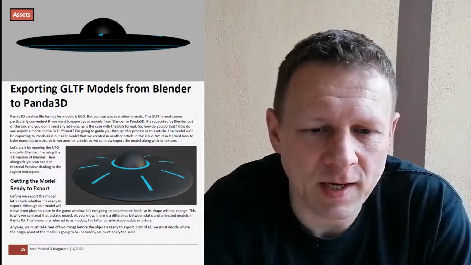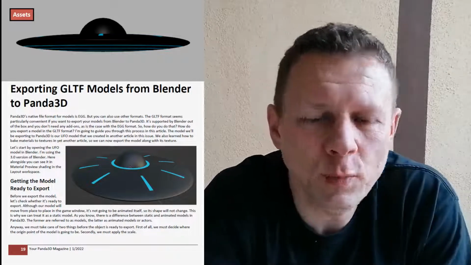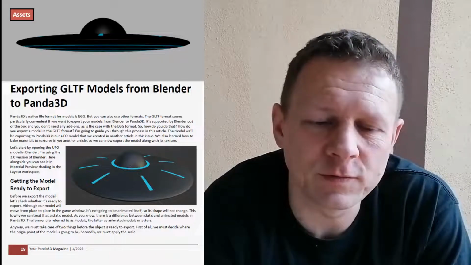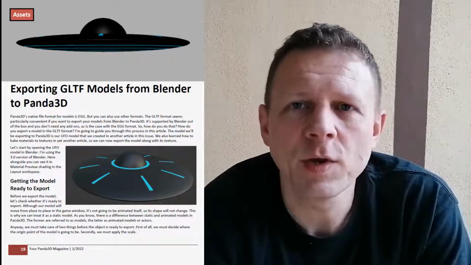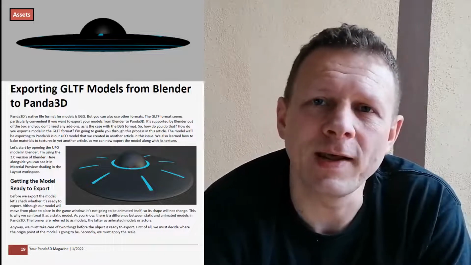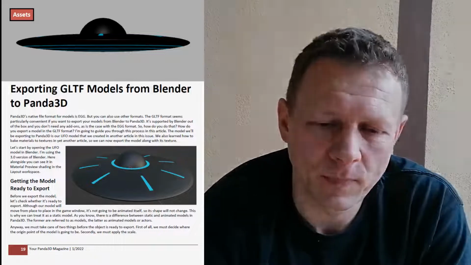Next, we have the Assets column, and here in the first issue of Your Panda3D magazine, we're going to talk about how to export GLTF models from Blender to Panda3D. So here we'll be exporting the UFO model from Blender and then import it to Panda3D.